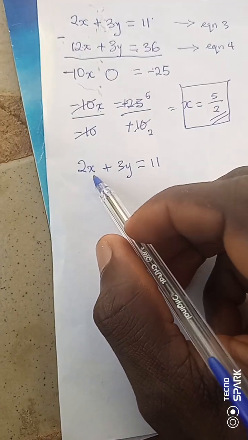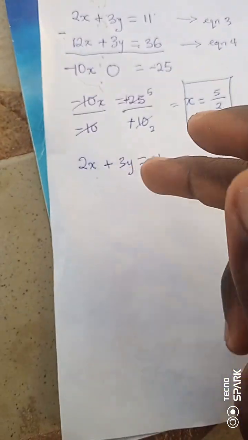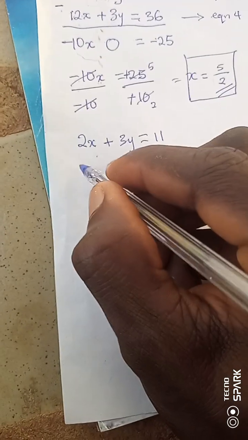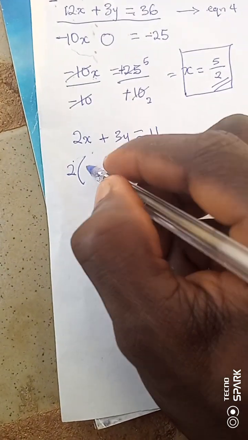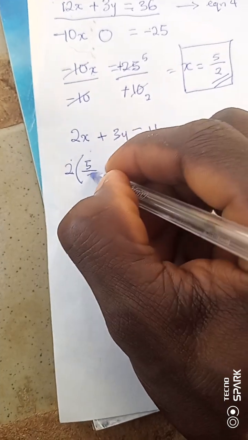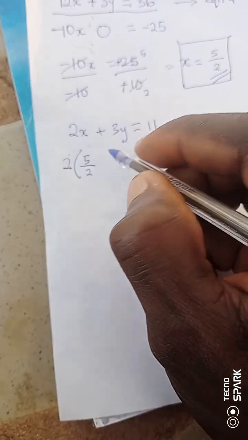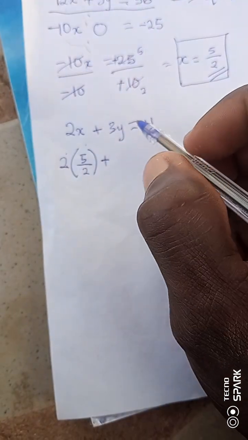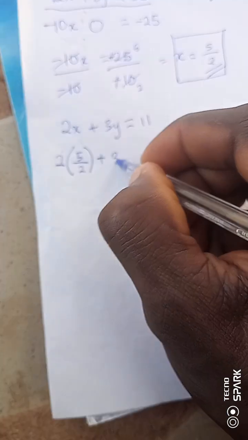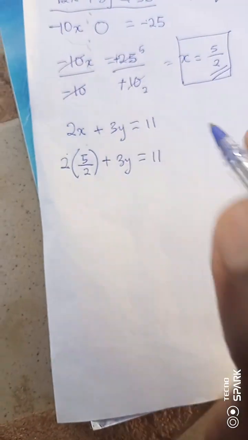So this is equation 1. Substitute the value of x in it to get y. So that will be 2 in bracket, x is now 5 over 2, bracket close, plus 3y is equal to 11.